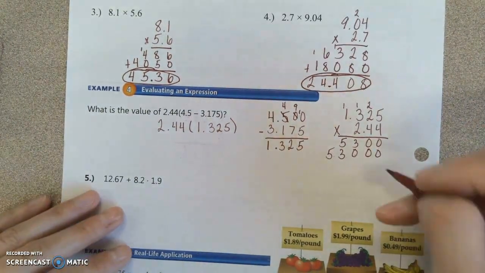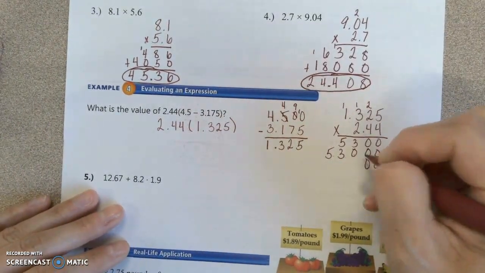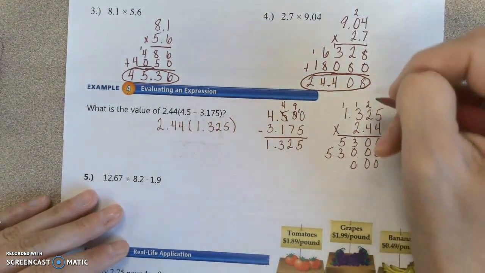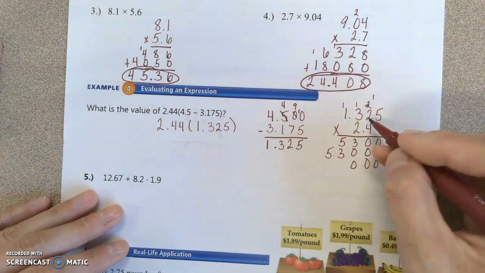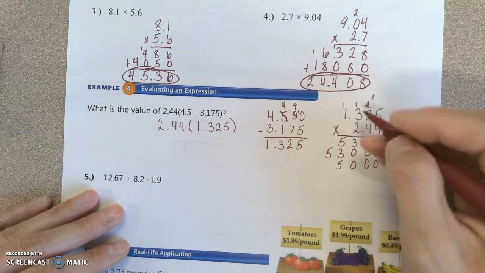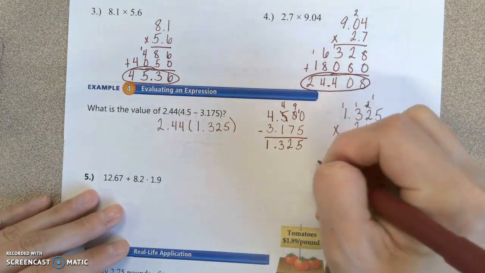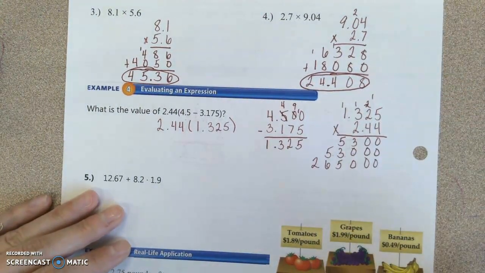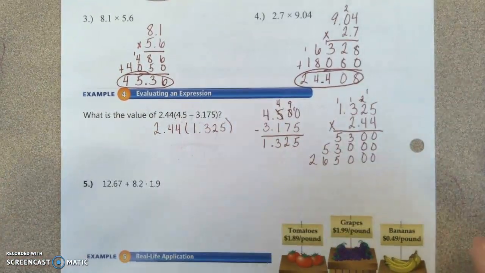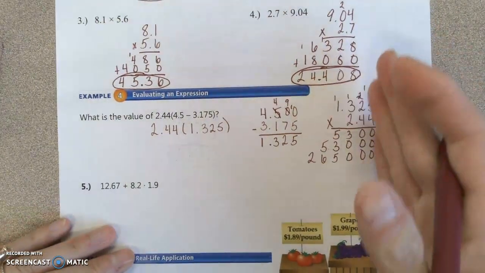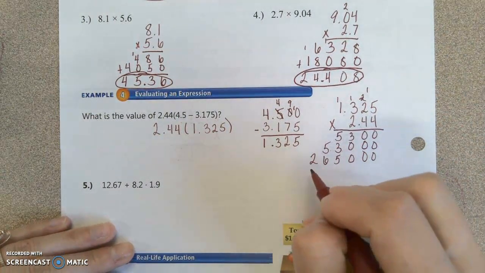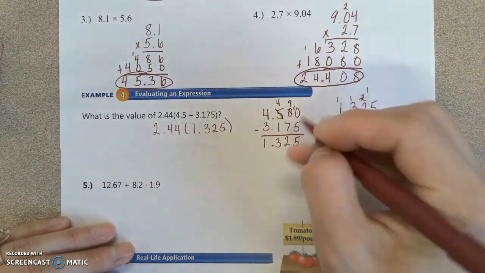Okay, one more time. I need 2 zeros this time. And I'm multiplying the 2. 2 times 5, so there's 10. 2 times 2 is 4, plus the 1. 2 times 3 is 6, and 2 times 1 is 2. Okay. If you need lined paper for some of these multiplication problems, you can absolutely use it. We do have a lot that we're keeping lined up here. So I'm going to go ahead and add those together.